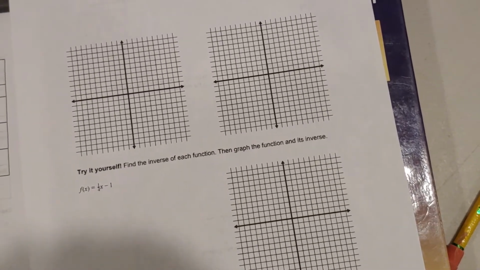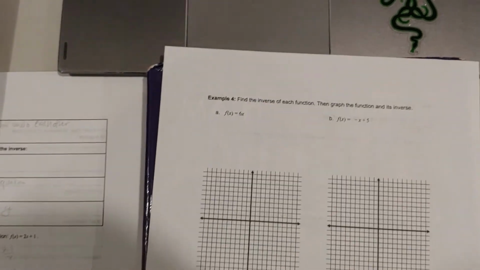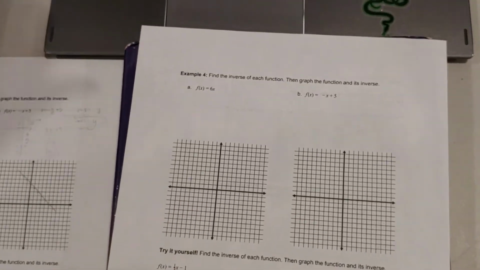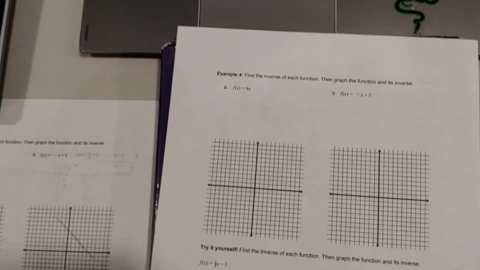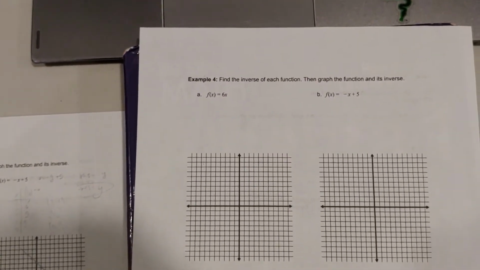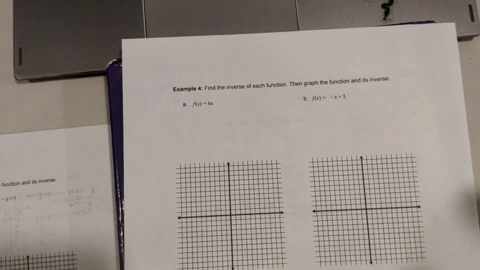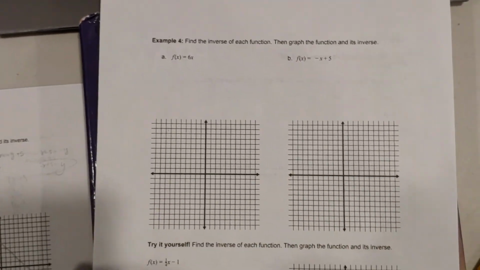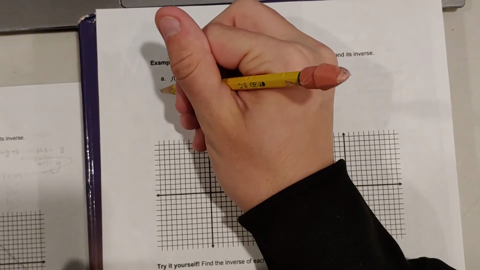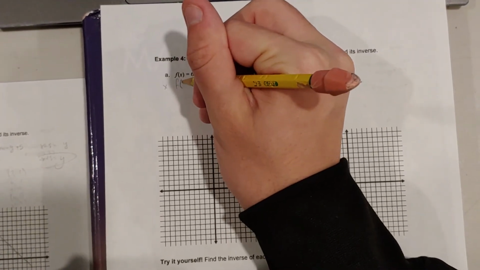All right. So we're going to actually go on to the next page, as soon as I flip my set of notes. All right. So find the inverse of the function. And then graph the inverse of its function. So I'm going to start off. I'm actually going to make a little table.